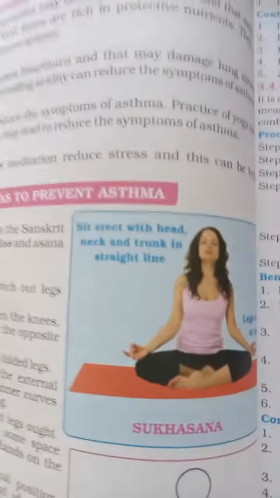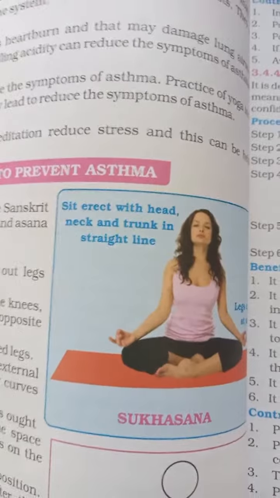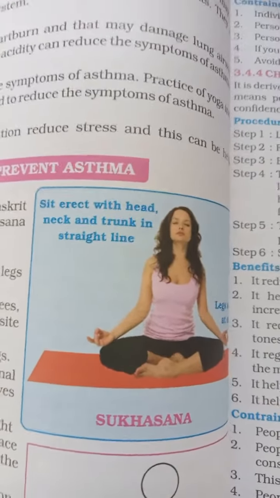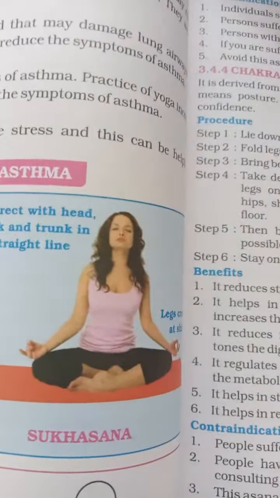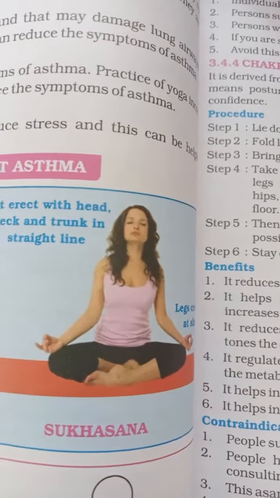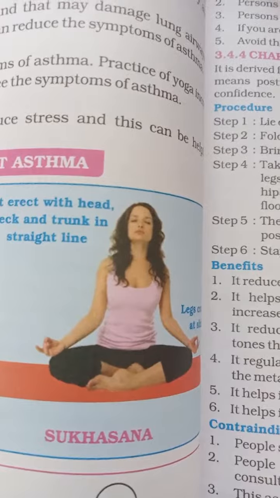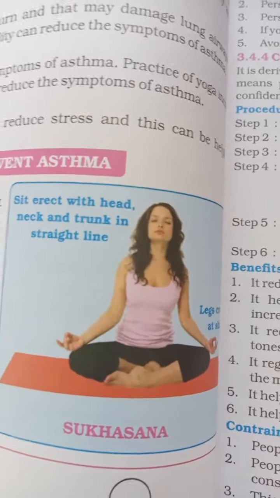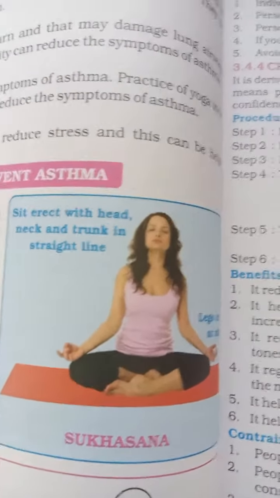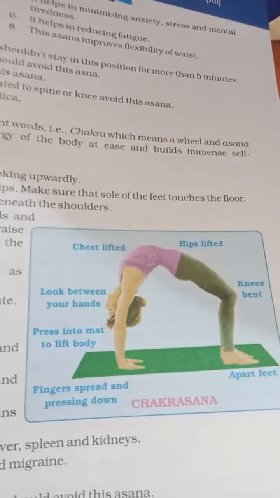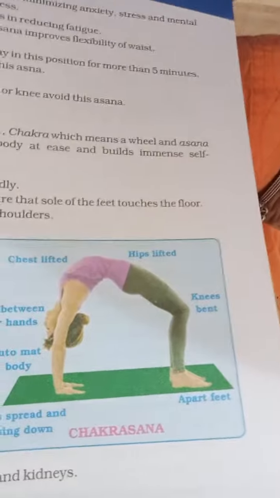So let's see, already we have seen Sukhasana. I have told clearly how to sit in the Sukhasana position. Crossed legs, and then knees along with folded legs. Knee should be bent and along with the folded legs. And then about chakrasan, I will tell you how to do chakrasan.